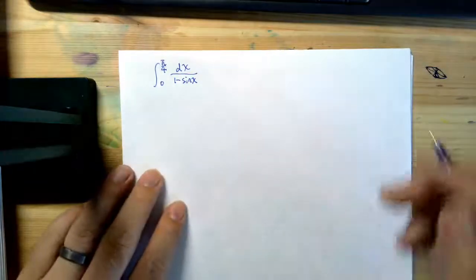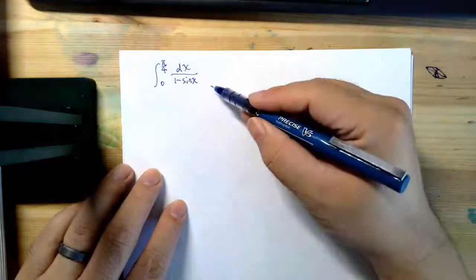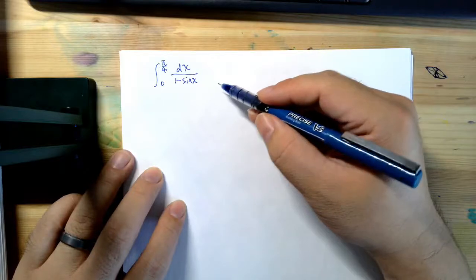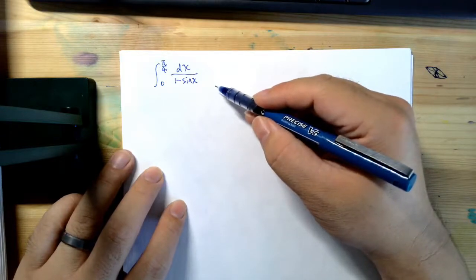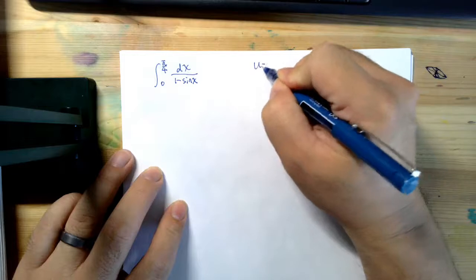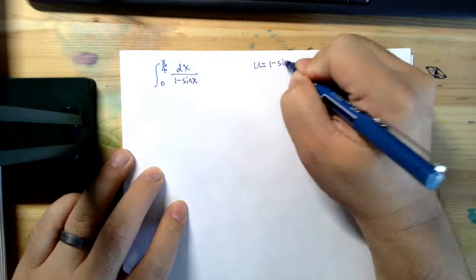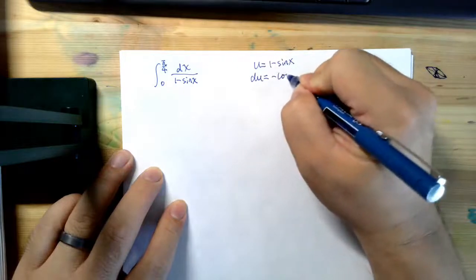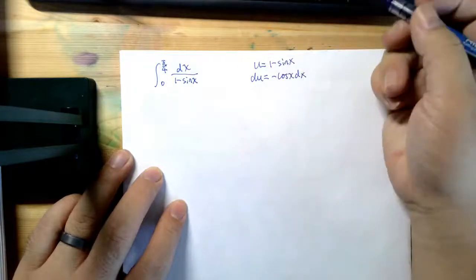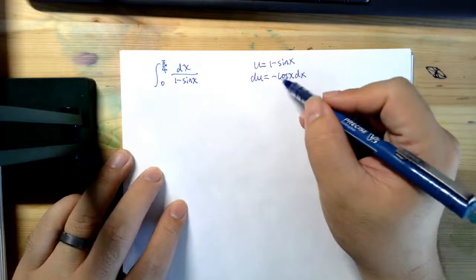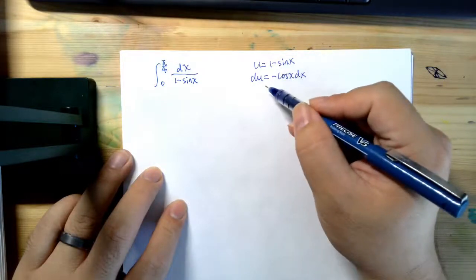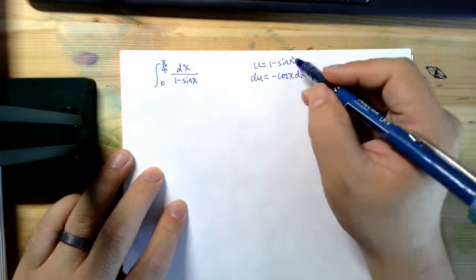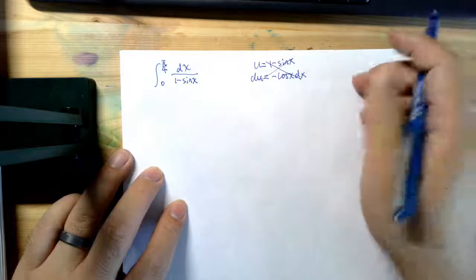Apparently you can see that if we use the substitution, it will not work, because if you set u equals 1 minus sine of x, we only have one choice, and then du is going to be negative cosine x dx. As you can see, it's impossible for us to substitute this part into du. So u substitution does not work.